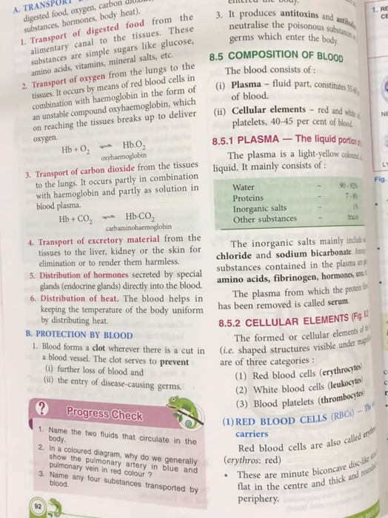Next, blood forms a clot. That is the second main function, that is protection by blood. Blood forms a clot wherever there is a cut in the blood vessel. So wherever a blood vessel gets cut, a clot is formed, and this clot serves to prevent further loss of blood. So further loss of blood is prevented, and the germs also do not enter into the body through the cut.